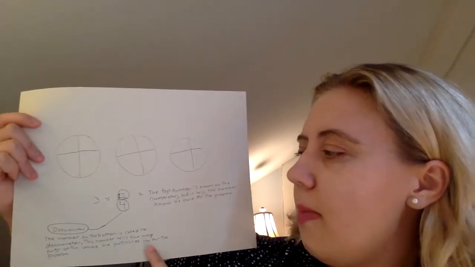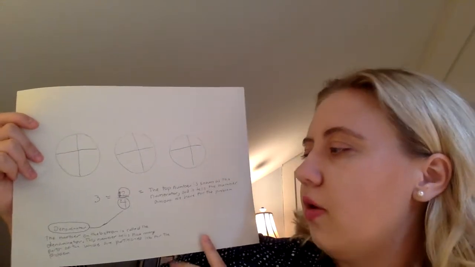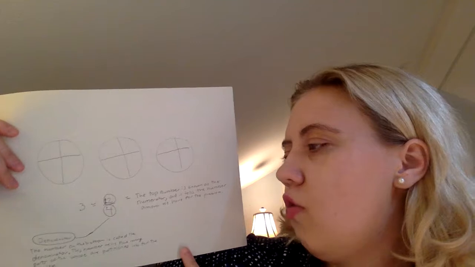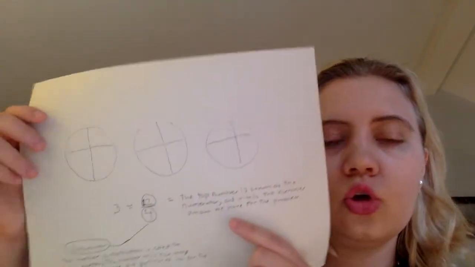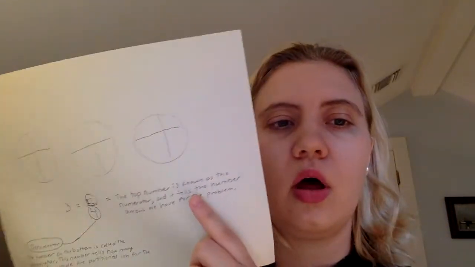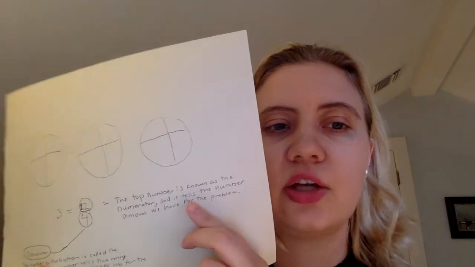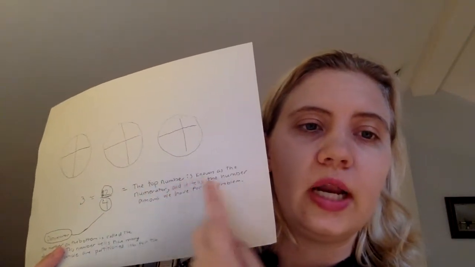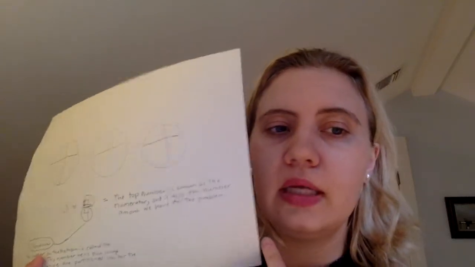The number on the bottom is called the denominator. The number tells how many parts of a whole are partitioned for the problem. So this is another example of how to deal with equivalent fractions. The top is known as the numerator, and the bottom is known as the denominator.